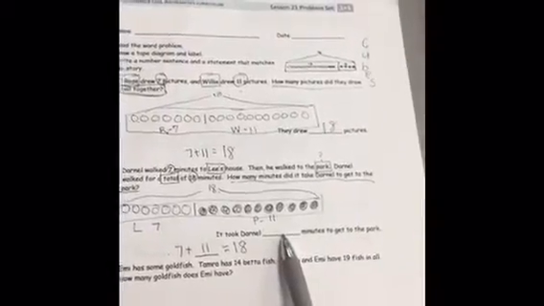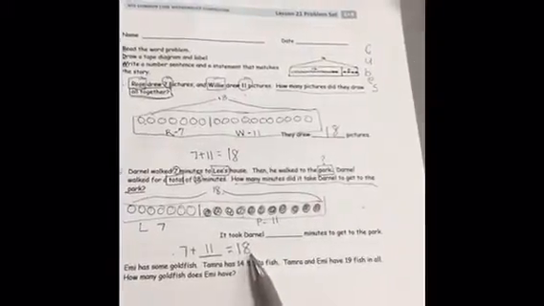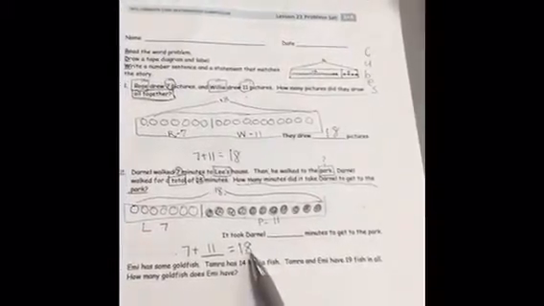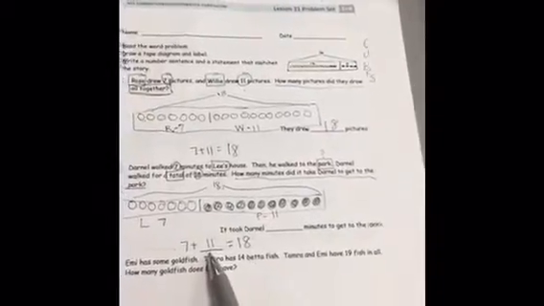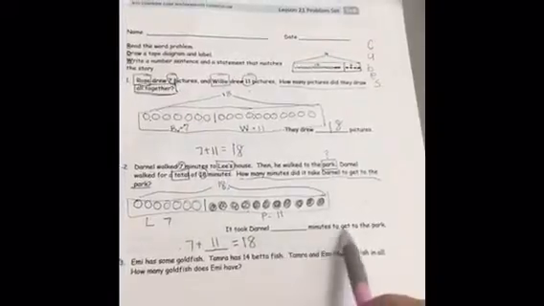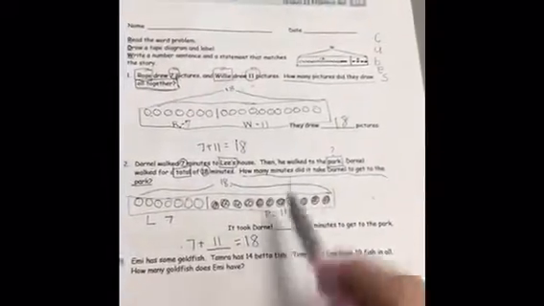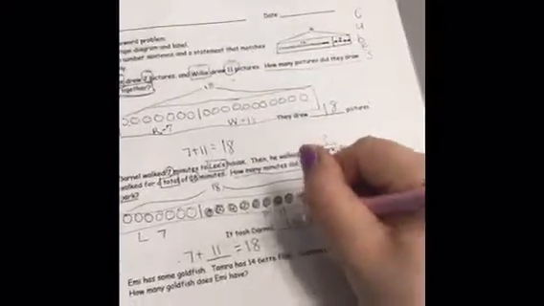Remember, you're putting the number that you were solving for. They gave us 18. Even though 18 is the total here, the answer that we solved for was 11. That was the missing number. So it took Darnell 11 minutes to go to the park. P for park, I found it up here. 11. So there is my answer.